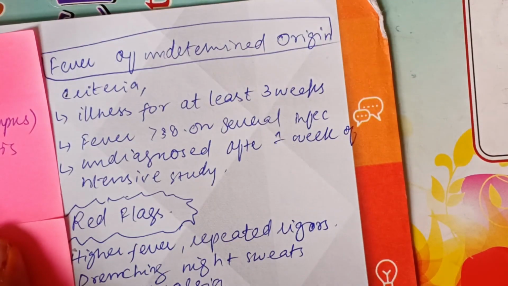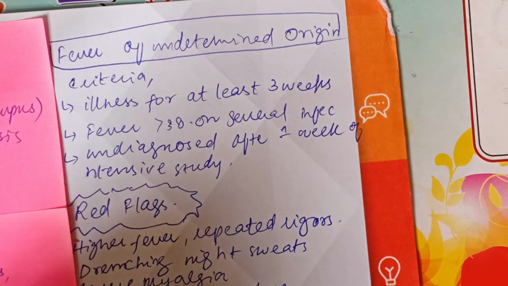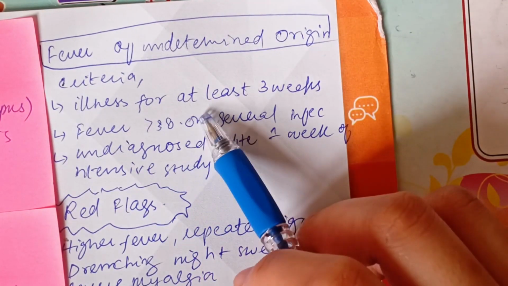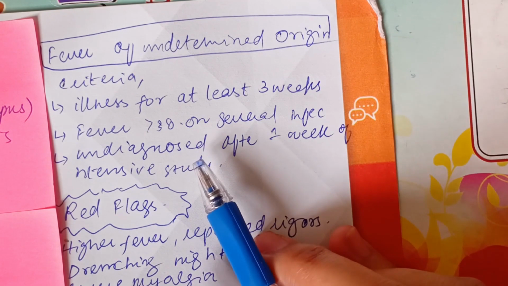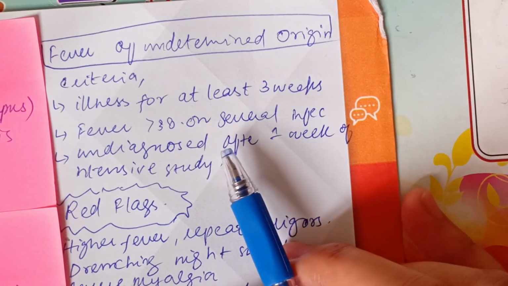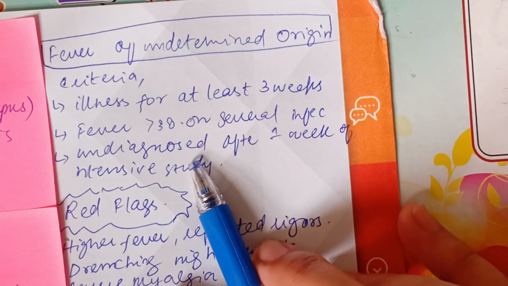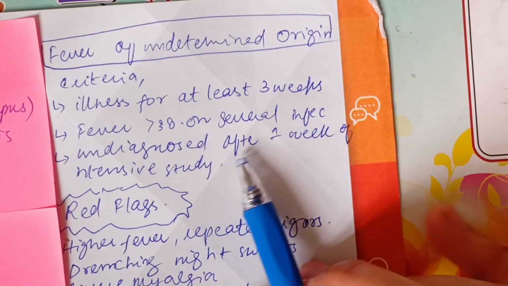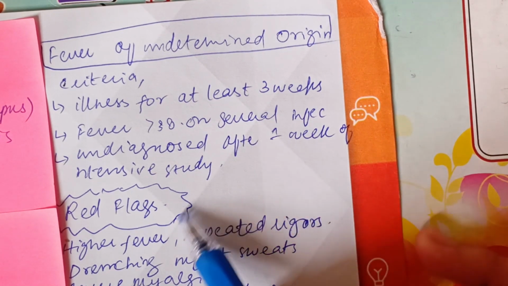Now we have fever of undetermined origin. What is the criteria to diagnose this? The illness is lasting for 3 weeks, the fever is more than 38 on several occasions, and the patient is undiagnosed after 1 week of intensive study.